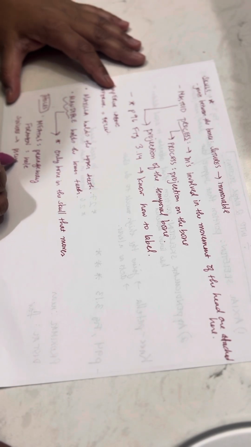Okay, then we'll talk about sinuses. Your sinuses in your face have pseudostratified epithelium. You'll need to know this. Okay, what is a sinus? It is a hollowed out space in a bone.